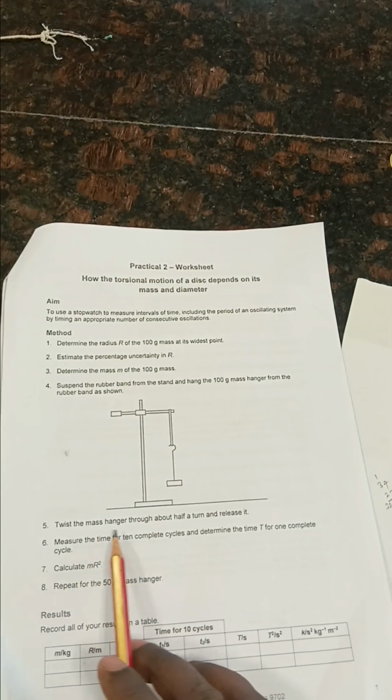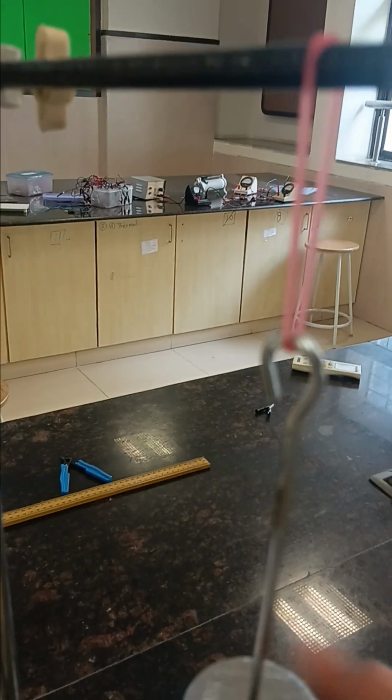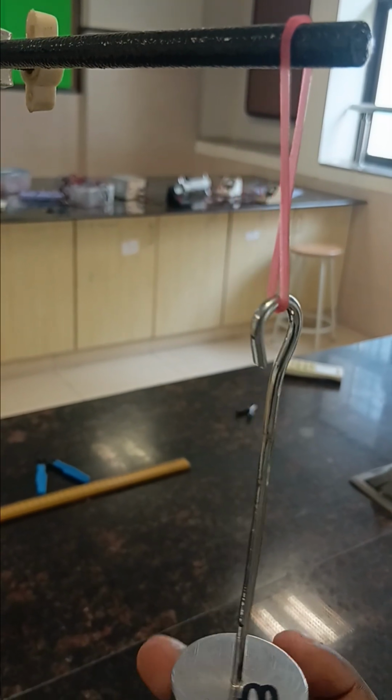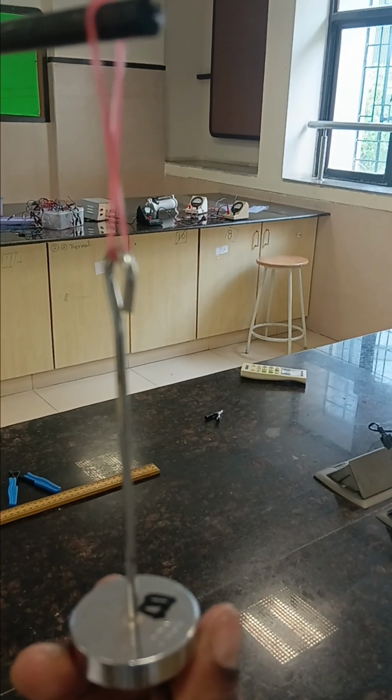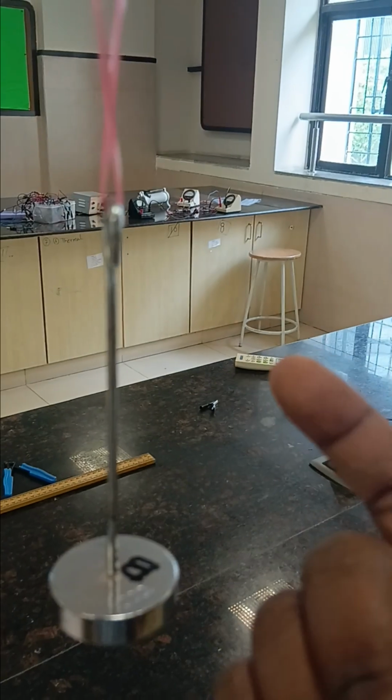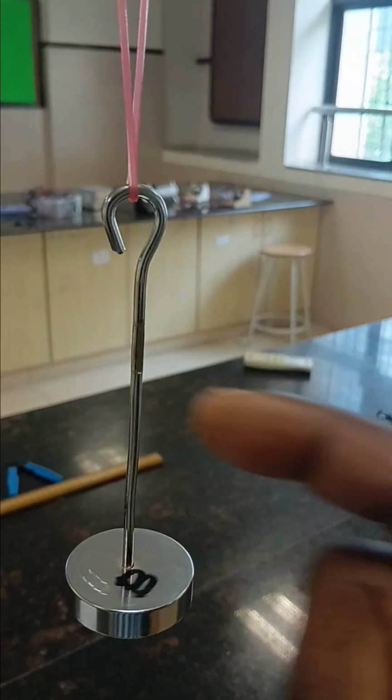And here also the same procedure: you twist the mass hanger through about half turns. Half turn means, now you see, there is a full turn here. In this way it is here. There is a 0. Half turn means it comes here. This is the half turn. Then 1, 2. In this way you take the reading. Then you fill this in the similar way. Both readings are the same.